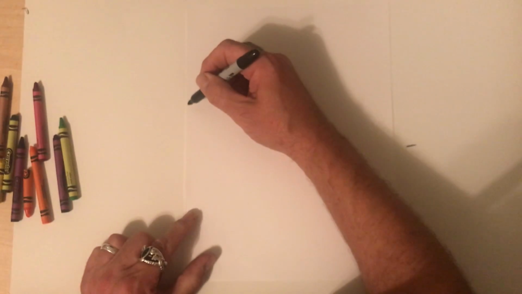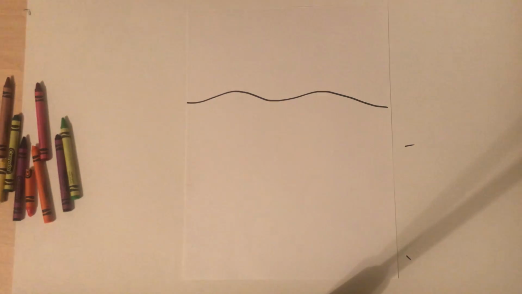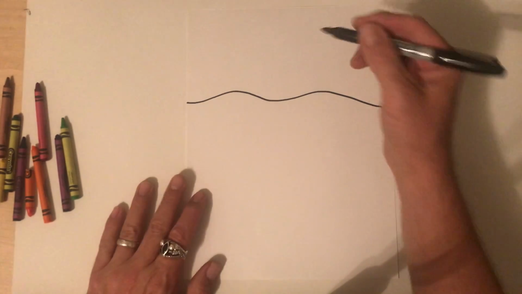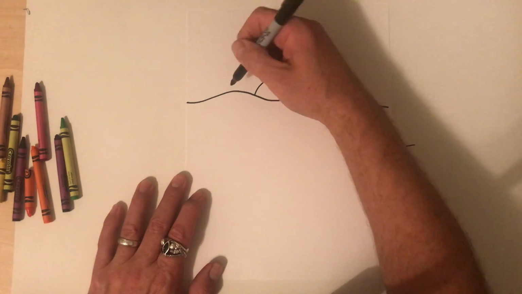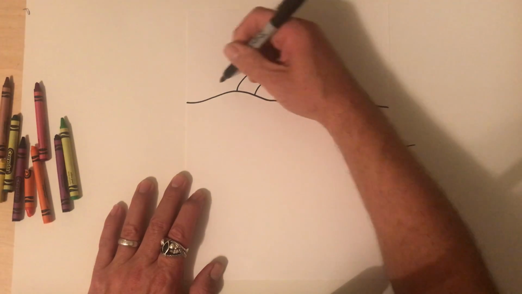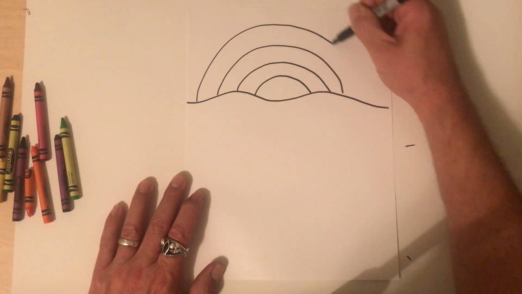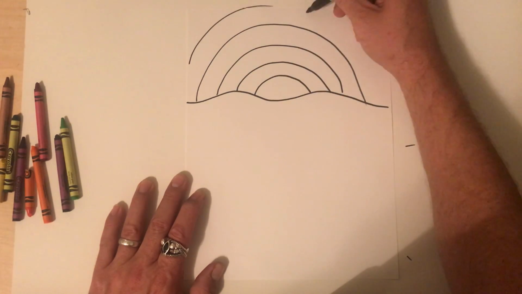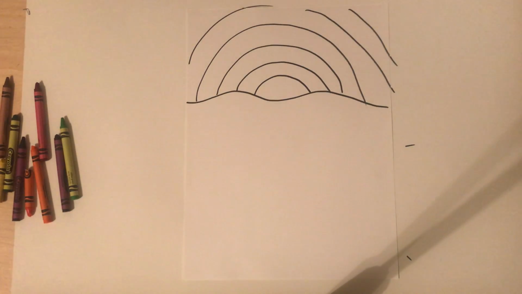So the first step is we're going to make the ground line. You can make it wavy, as much as you want. And then after that, let me start with the sky. I'm going to make a sun, and then we're going to make, again, a pattern of arches. I'm not going to color anything right now. As you can see, I'm just going through. I'm not even worried about the house or the tree yet. Okay, so I made my patterns there.